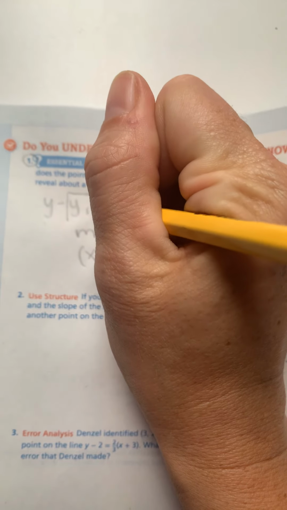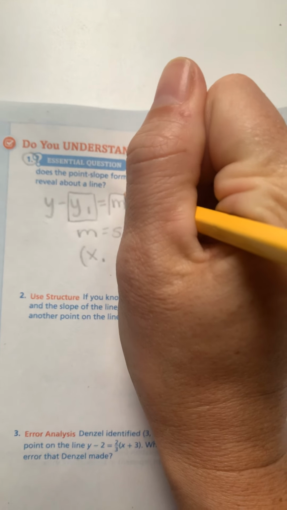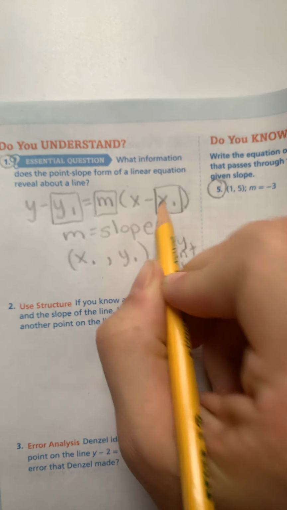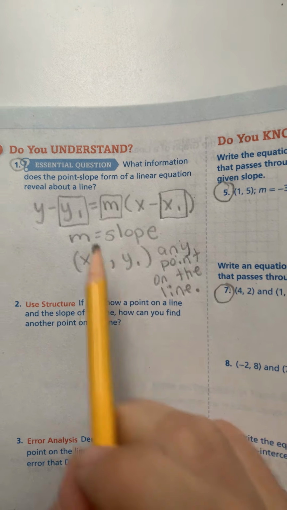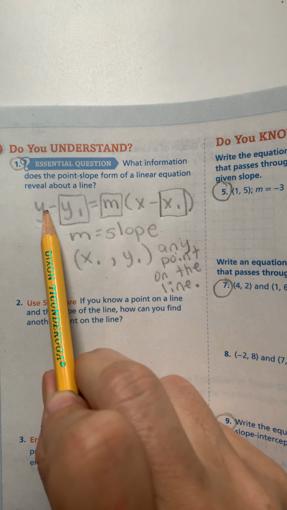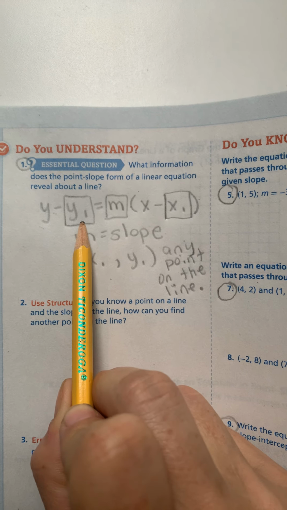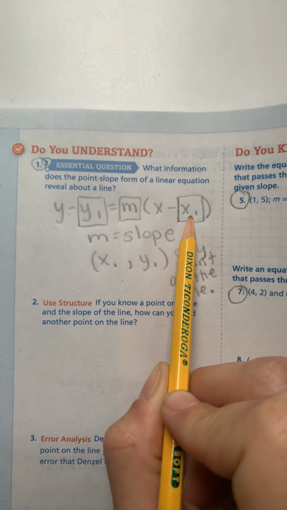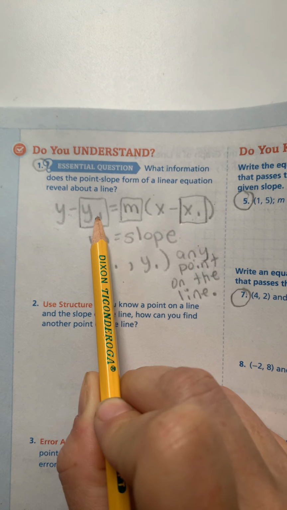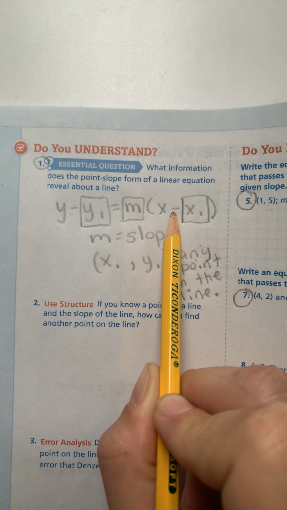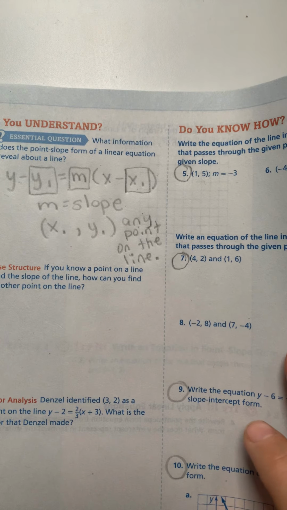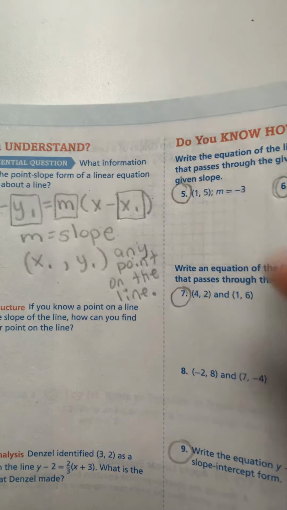And I even like to put boxes around what I'm entering. So this is part of the formula, y minus whatever this point is, and then m times x minus whatever this point is. It's really important because if these points are negative, they become positive, because minus a negative would turn it positive. We don't have that in this case, so I suppose I could also do number 6.